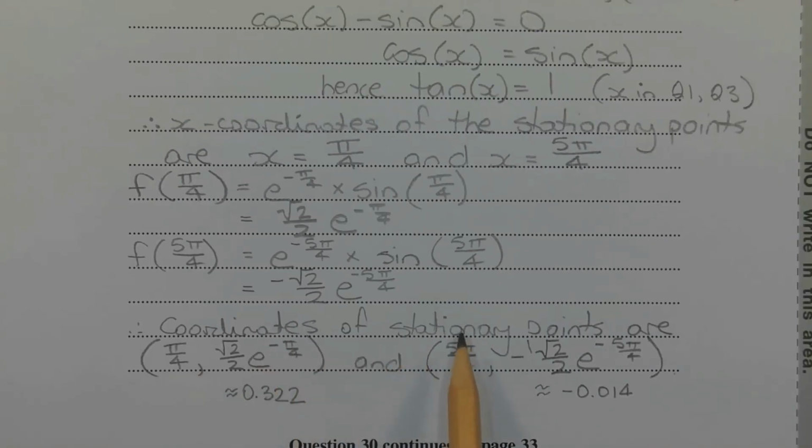Therefore, the coordinates of the stationary points are pi over 4, comma, root 2 over 2 times e to the power of negative pi over 4, and 5 pi over 4, comma, negative root 2 over 2 times e to the power of negative 5 pi over 4. And underneath the y values here and here, I've written an approximate decimal value, which will be useful when you look at part B.